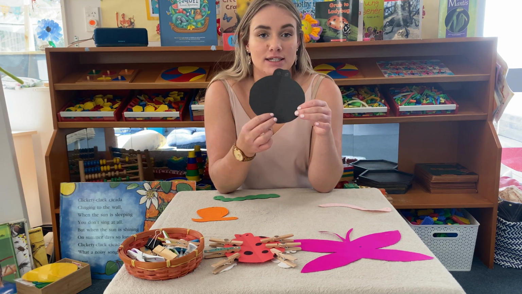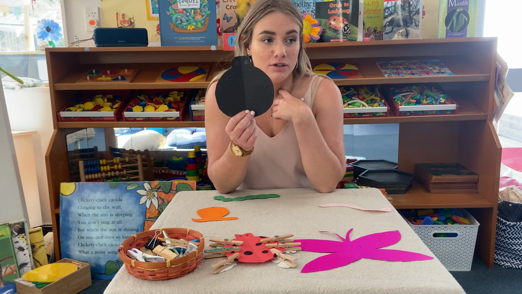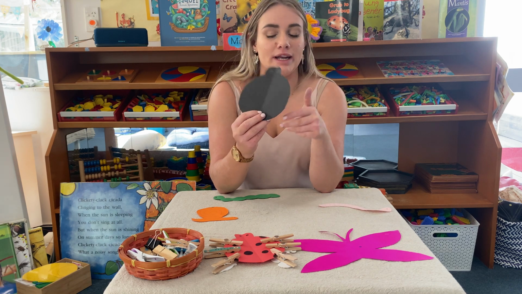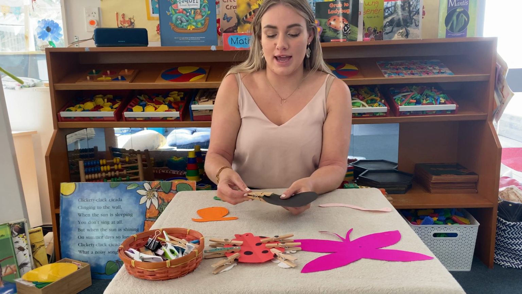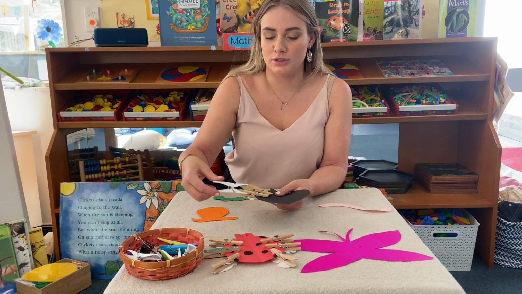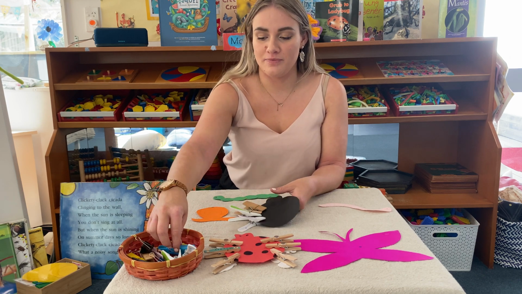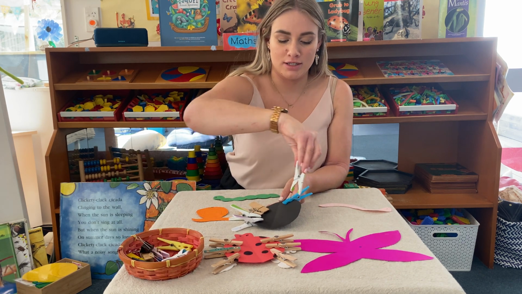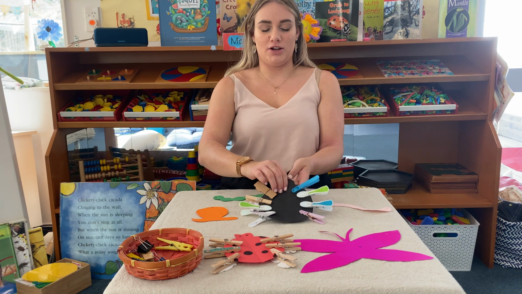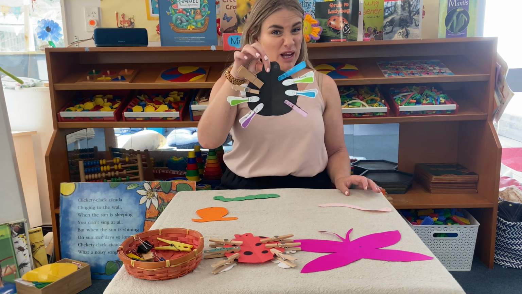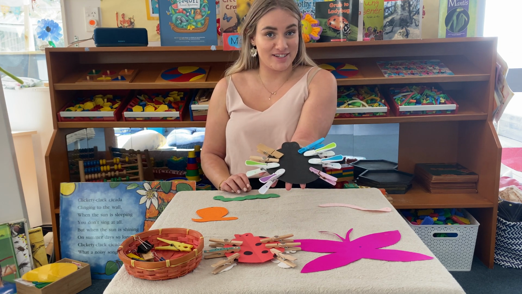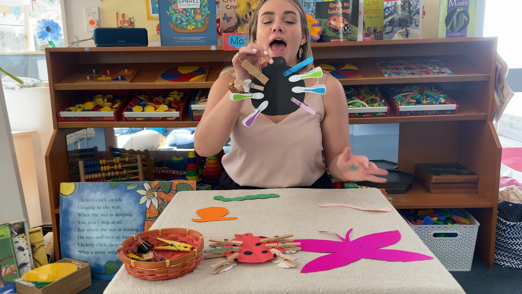How many legs does a spider have? 4? No. 6? We're getting close. But no, they have, let's count them. 1, 2, 3, 4, 5, 6, 7, 8. Oh my goodness, that is a lot of legs. But it's a big body, right? So they have to have legs to hold their body up. So a spider is under the mini beast title also, and they have 8 legs.